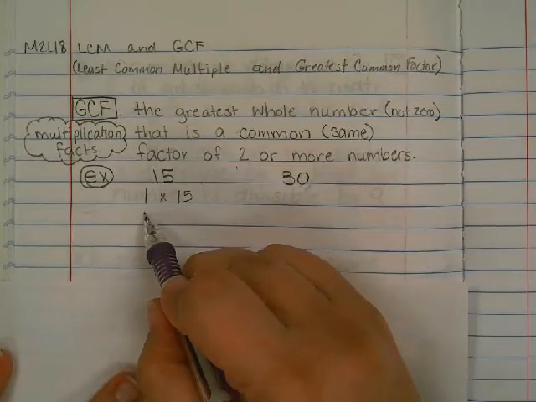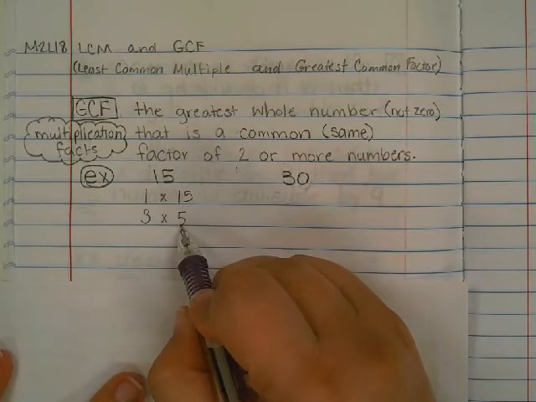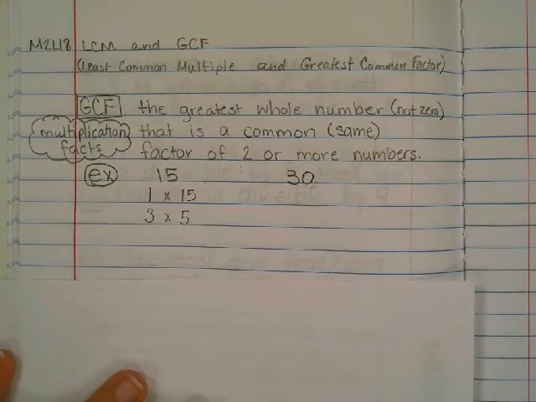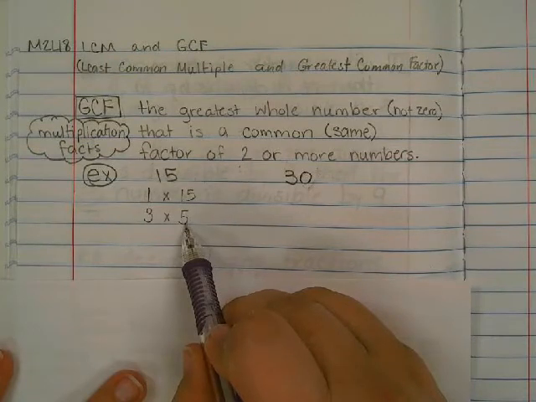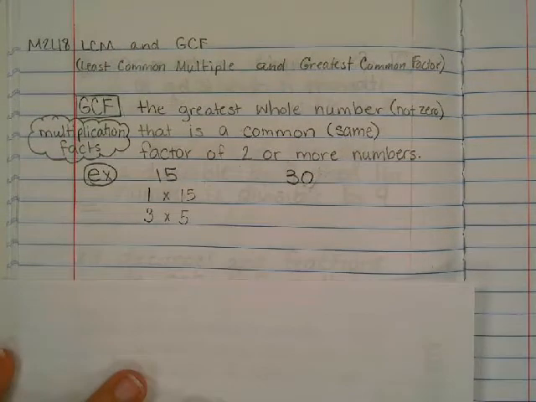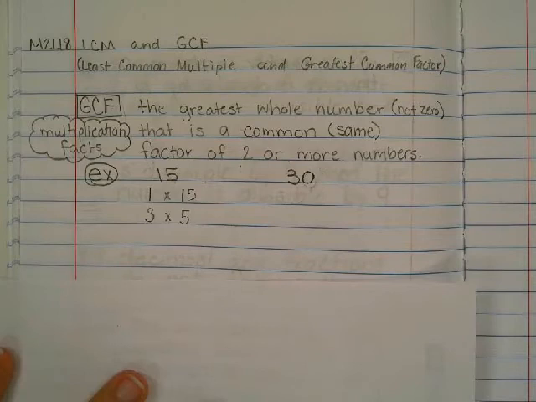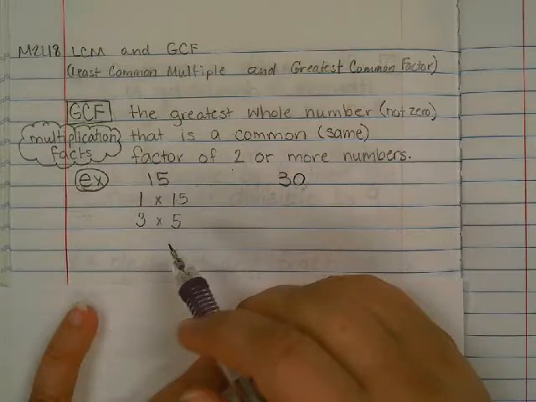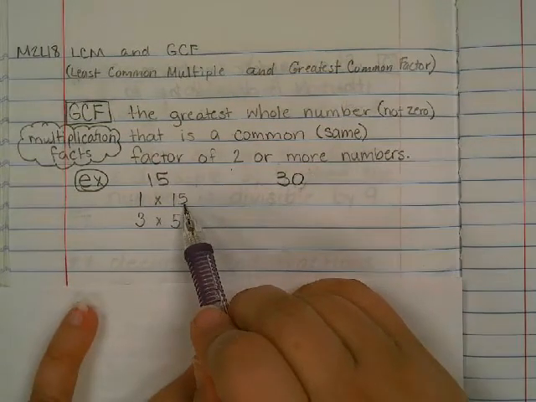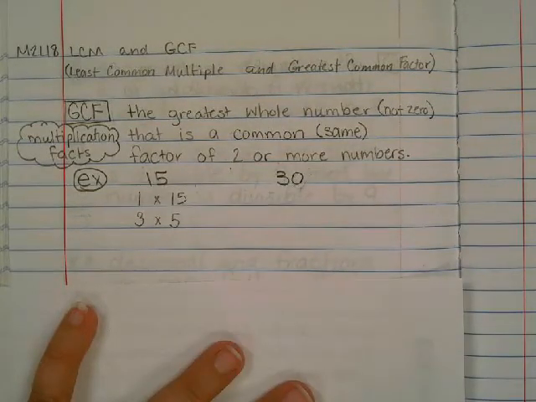So I know 3 goes into 15, and if I multiply 3 times 5, I get 15. 4 doesn't go into 15. 5 does, but I already have 5 listed. 6 is not a factor of 15, nor 7, 8, 9, 10, 11, or 12. Neither is 13 or 14, and 15 is, but I already have it listed here. So I know I'm done with 15.